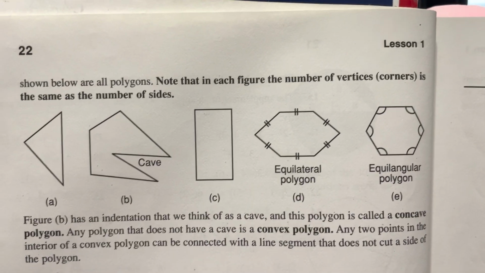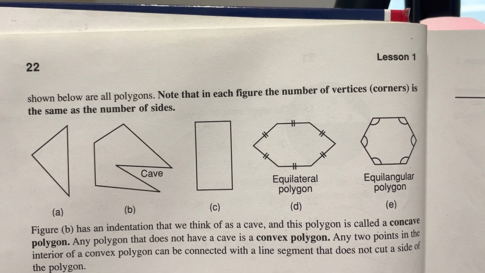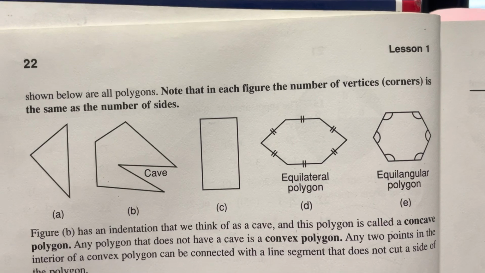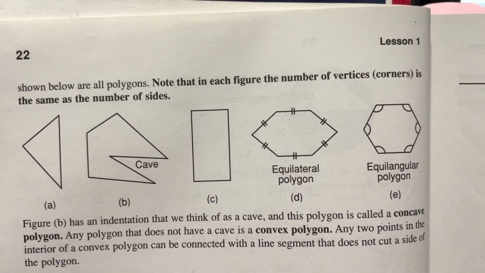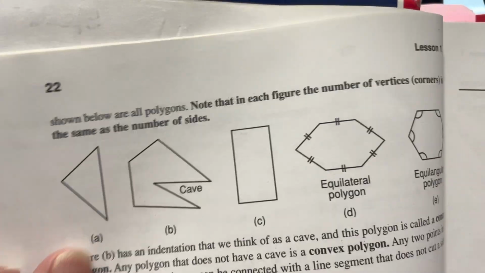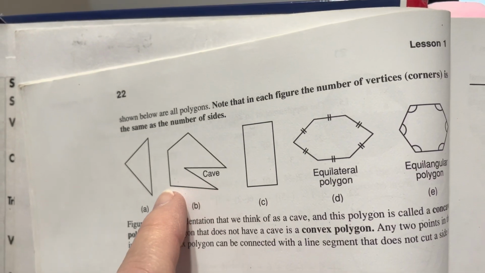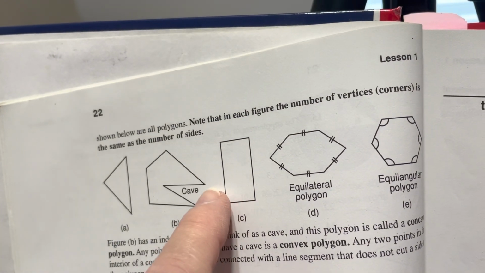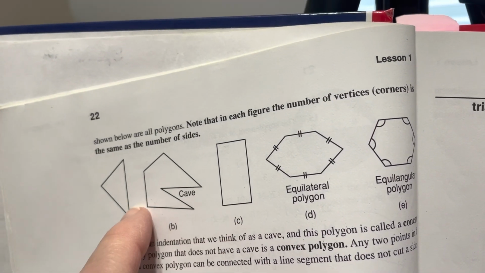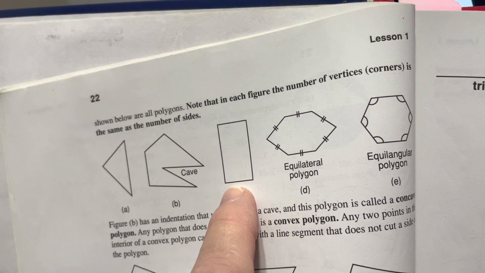Now up here at the top, it says, note that in each figure, the number of vertices or corners is the same as the number of sides. So here we have 3 vertices and 3 sides. That's a triangle. Okay, so basically 1, 2, 3, 4, 5, 6. Those are 6 vertices and 6 sides. 4 vertices and 4 sides.